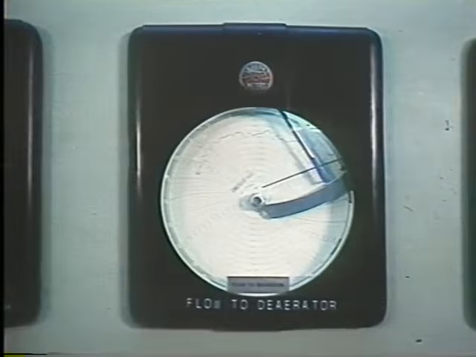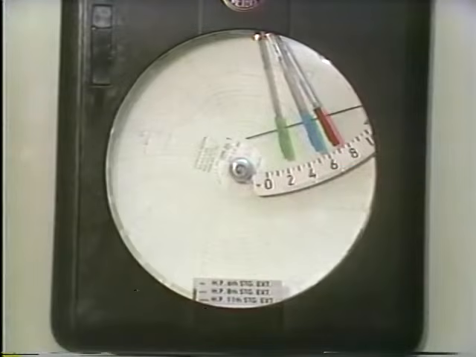For example, this is a single-point recorder. It's a single-point recorder because it's recording the value of only one variable. This is a multi-point recorder. It's a multi-point recorder because it's recording the value of more than one variable.